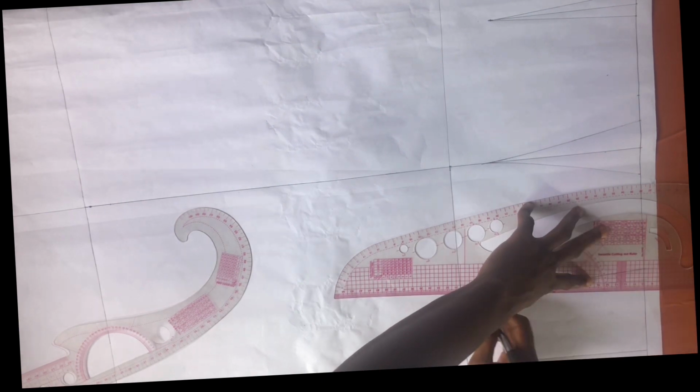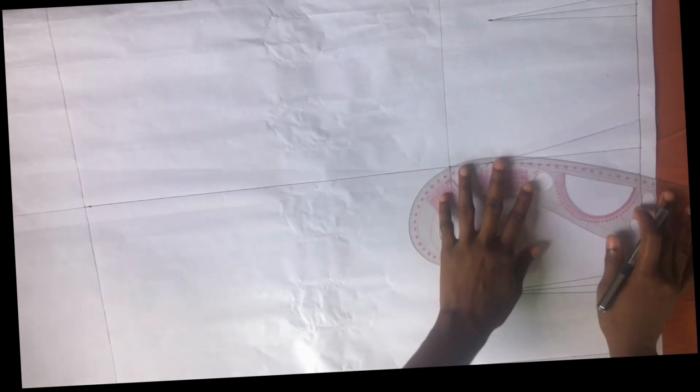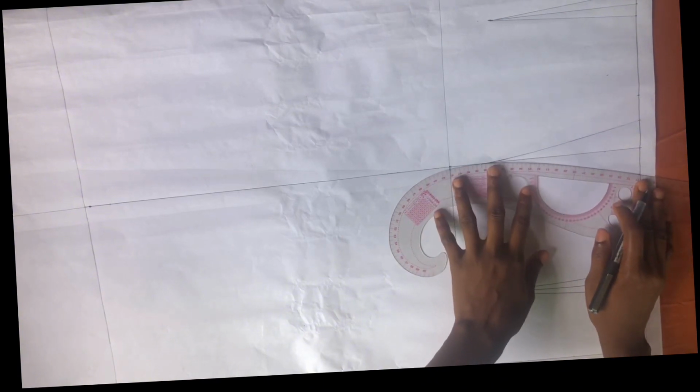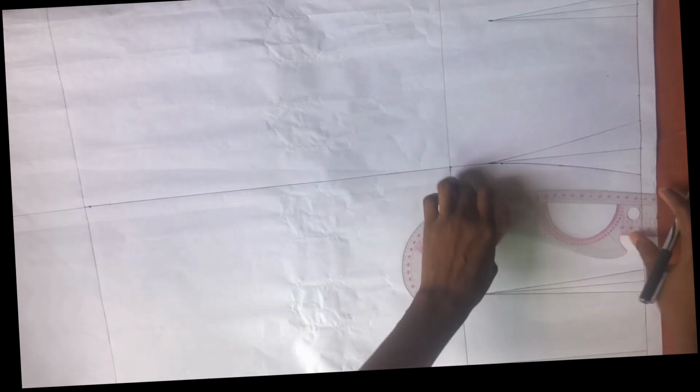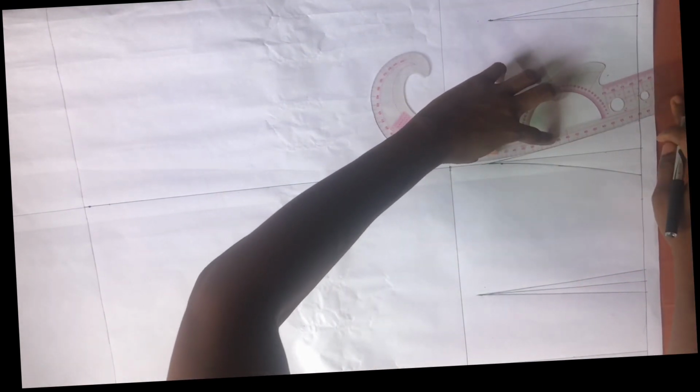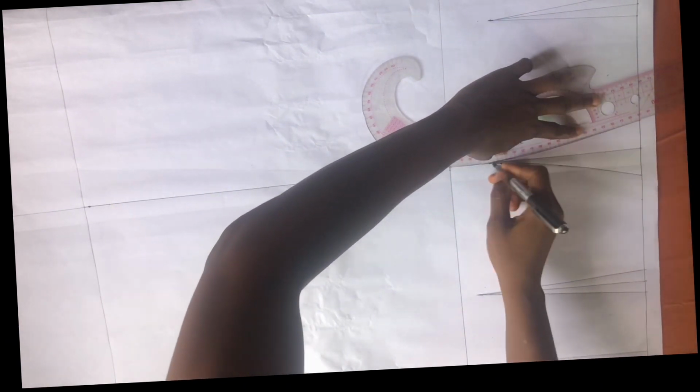So I'm going to use my marker pen to highlight the point so that you guys can see how it looks. So this is it. This is what I'm doing, connecting the points together so that you guys can see how it is. So this is it, guys. So the next thing I'm going to do now is the slit.